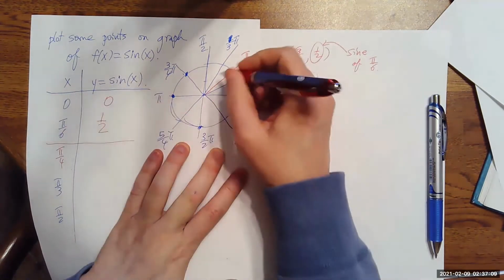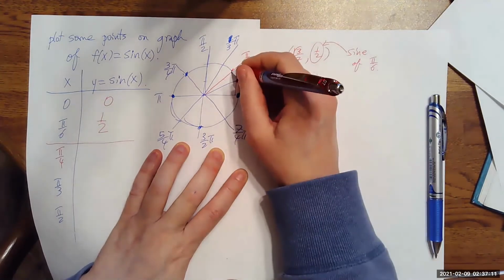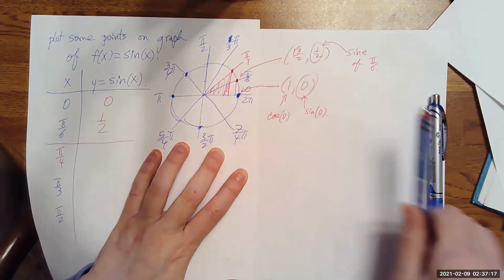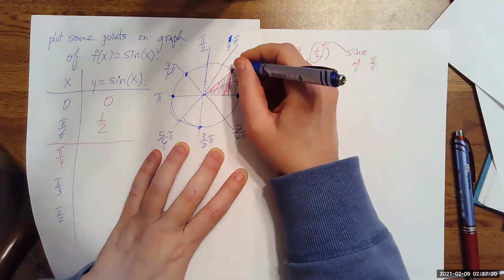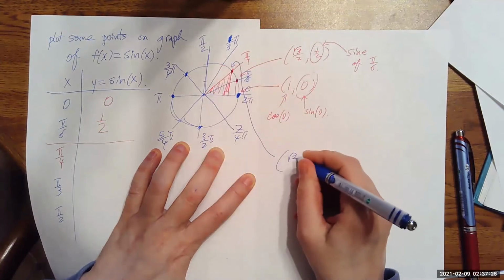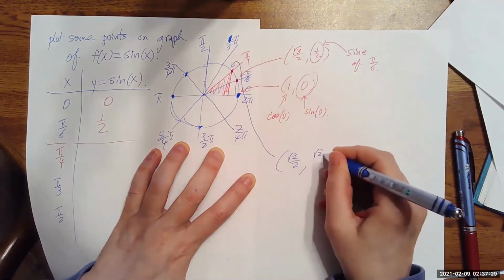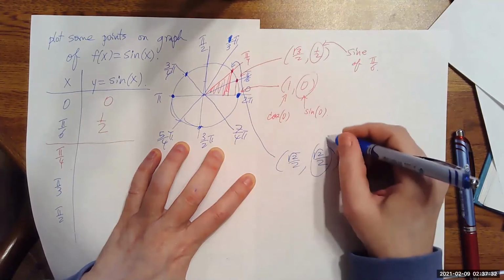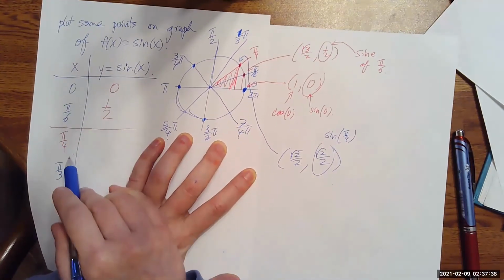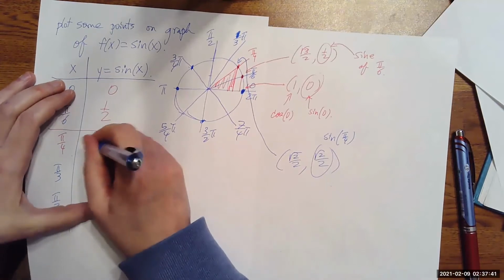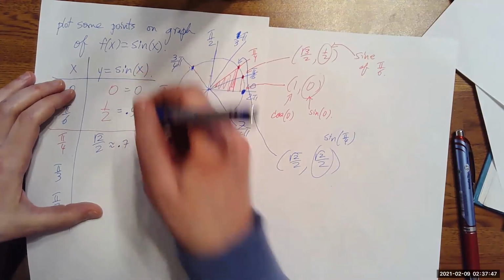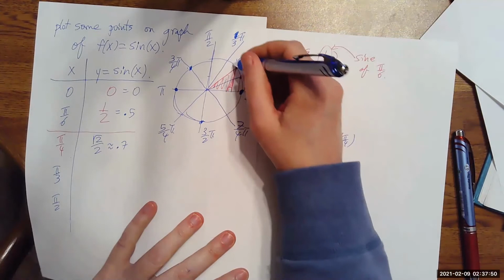When our input is pi over 4, that's the one where both legs of the triangle had the same length. And so at pi over 4, the coordinates were over square root of 2 over 2 and up square root of 2 over 2. We have those kind of memorized. The second one is the sine of pi over 4. So at the input of pi over 4, the output is this number, square root of 2 over 2, and I'm going to say it's around 0.7. So this is 0.5. That's 0. Pi over 3, that's here.